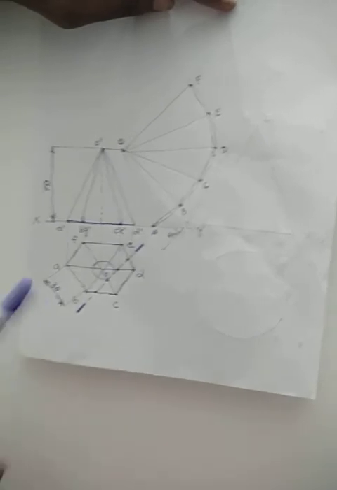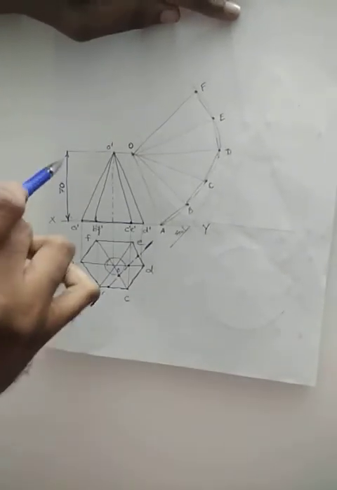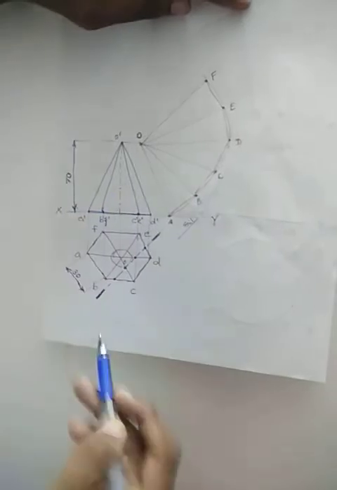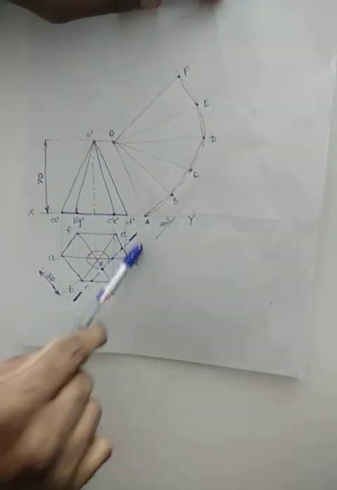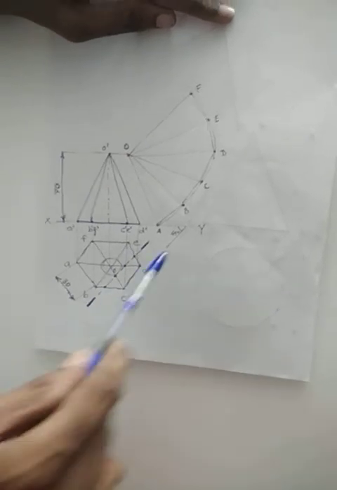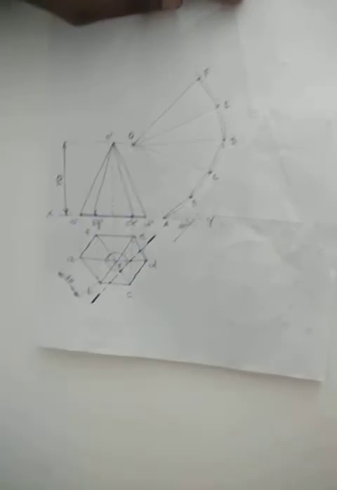Here the difference between this question and the previous question was, in the previous questions the section plane was inclined to HP. If it was inclined to HP, we were drawing the section plane in front view. Here you can see the section plane is inclined to VP. So that means we have to draw the section plane in top view. And two conditions are given. The section plane should be inclined at an angle of 45 degrees to VP. It should be 10 mm away from the axis.